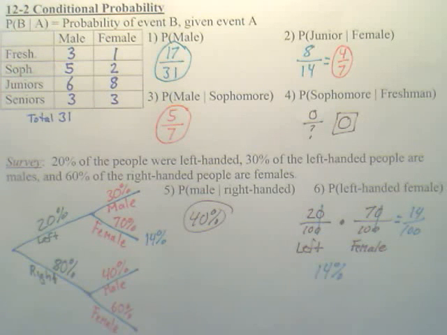How do you find out the probability of being a right-handed male? Don't you go 80% times 40%? Would that give me a right-handed male? Do you understand all these numbers at the end will add up to 100%?